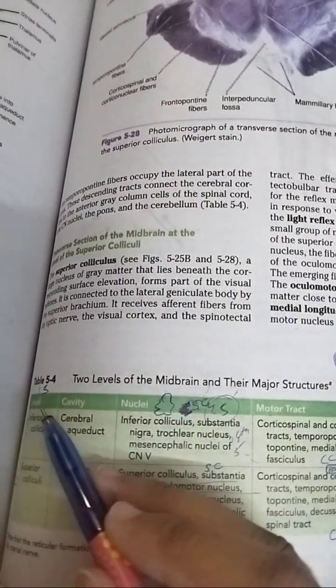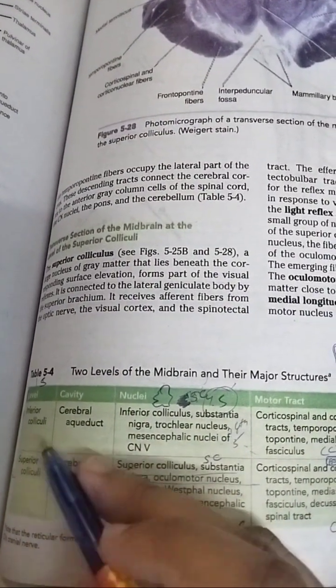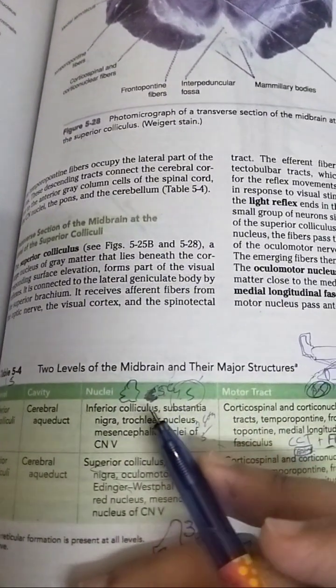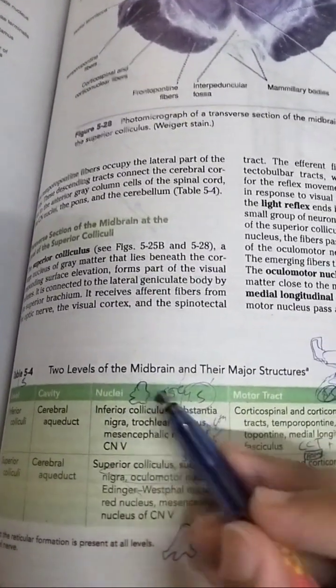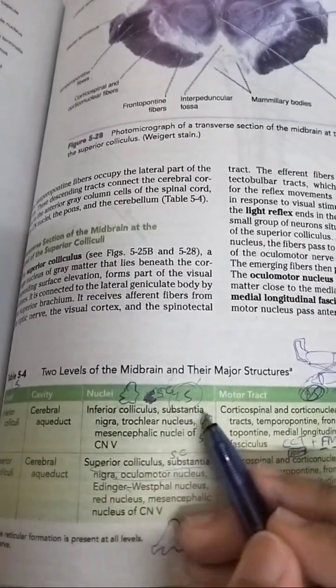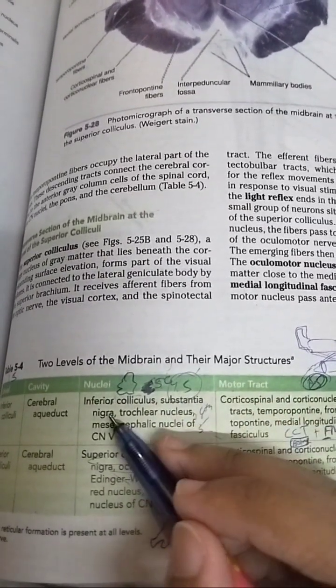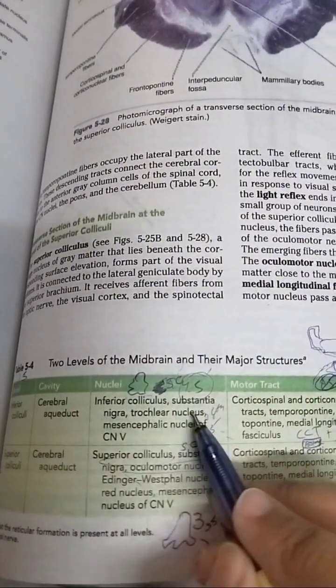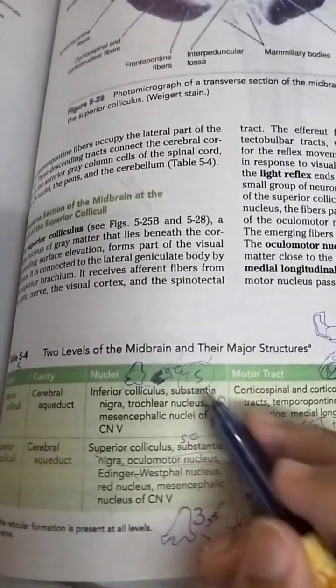Let's talk about the levels of the midbrain. So the first level is that of the inferior colliculus, and the second level is that of the superior colliculus. The cavity is going to be same for both, which is the cerebral aqueduct. Okay, now let's talk about the nuclei. So for the nuclei of the inferior colliculus, I want you to remember Snapchat. So here you can see the logo of Snapchat. And for S, I want you to remember substantia nigra, and for C, colliculus. So inferior colliculus here, and then 4, 5, or the fourth cranial nerve nucleus. This is the trochlear nerve nucleus and the nucleus of the fifth cranial nerve, specifically the mesencephalic nucleus.